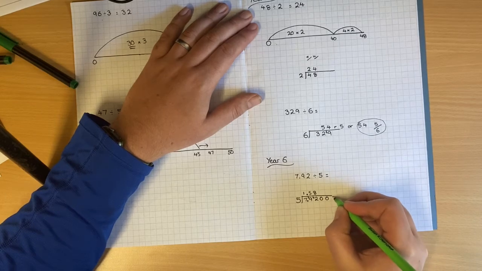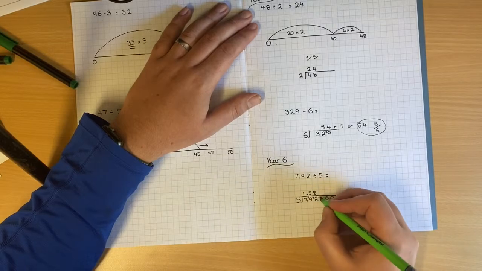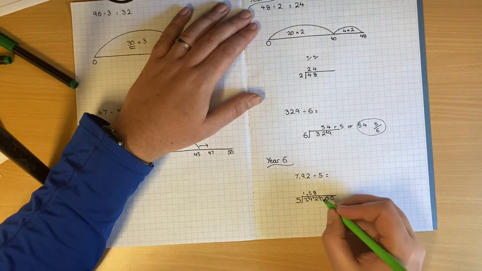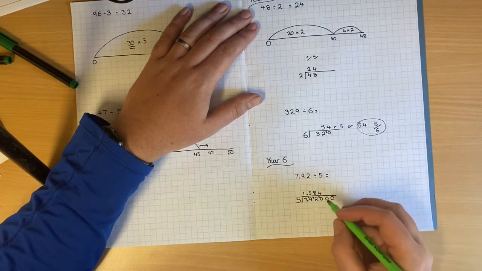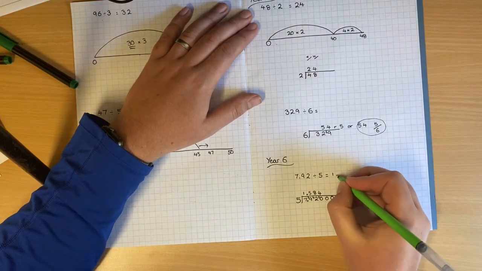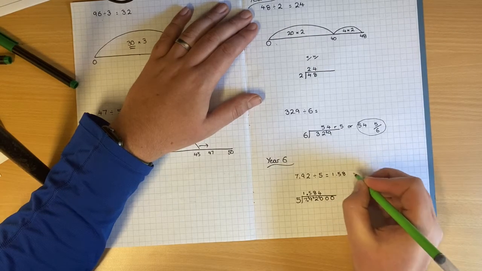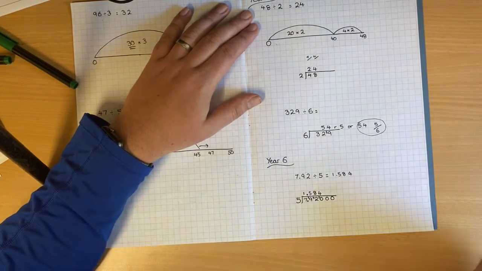In fact, I might put a few more zeros just in case I need it. Just extend that line a bit. So 5 into 42 we said was 8 times with 2 left over. 5s into 20 is going to go 4 times. And there's nothing left now, so I didn't need those extra zeros, but there's no harm in putting them there. So keeping that decimal point in the same place, I can use my bus stop method to solve decimal problems as well.